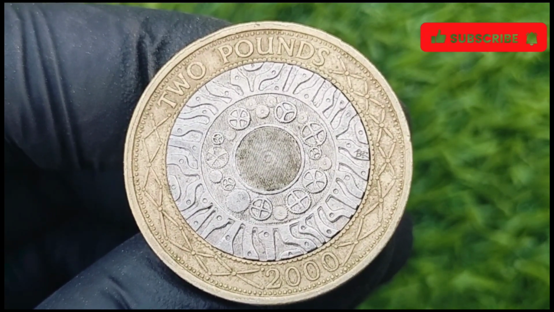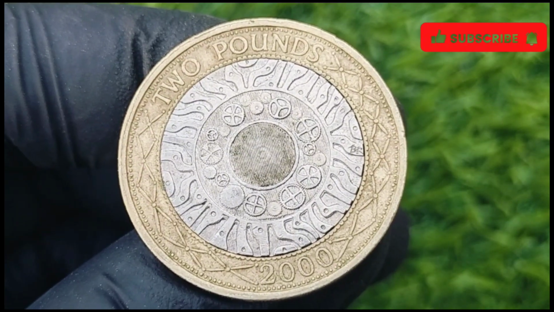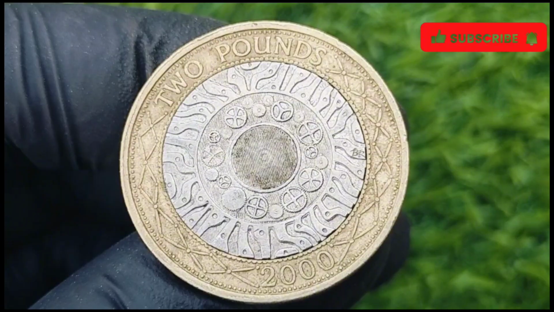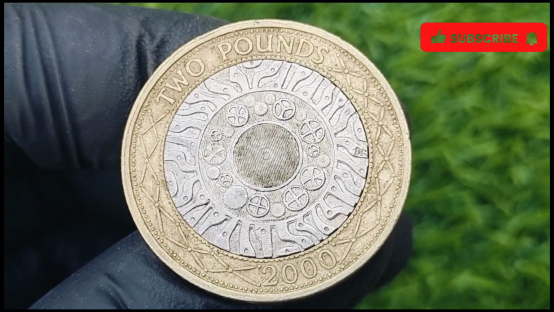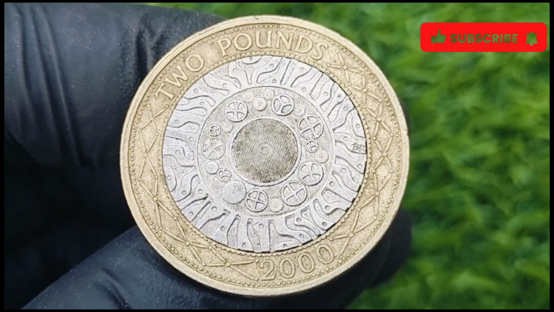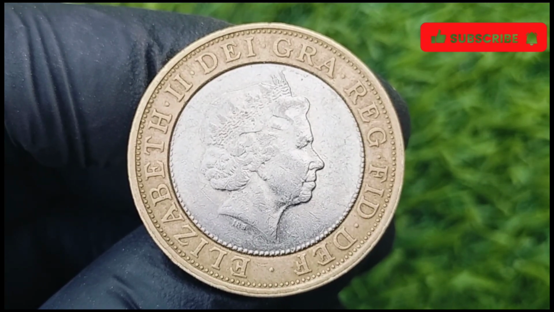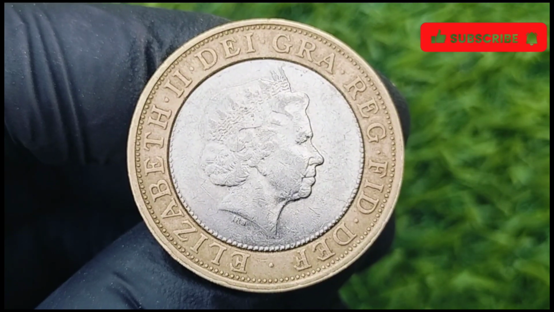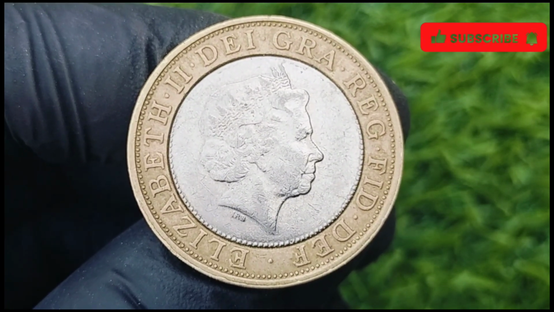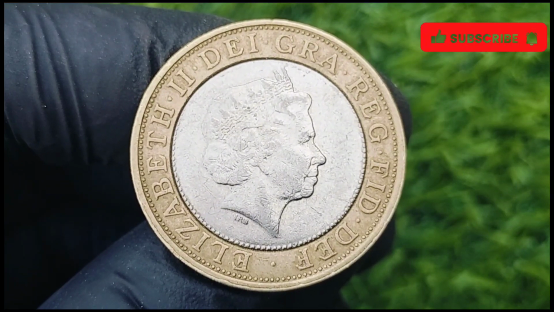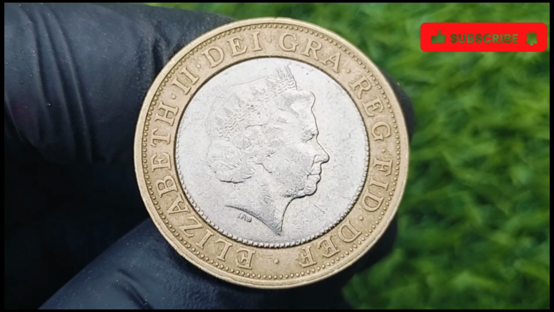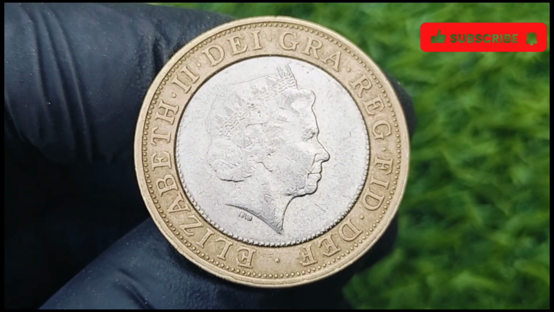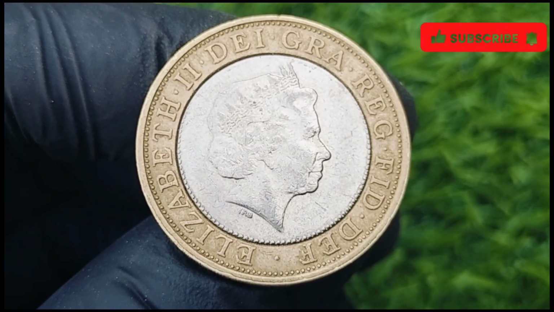Authenticity. Check weight approximately equals 12 grams, diameter approximately equals 28.4 millimeters, bimetallic structure, gold color ring plus silver color center. Any deviation could mean a counterfeit or altered coin. Packaging context. If the coin is part of a BU set or proof set and/or comes with original packaging certificate, that adds value.